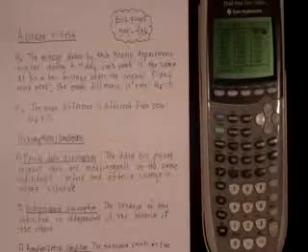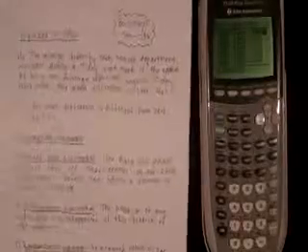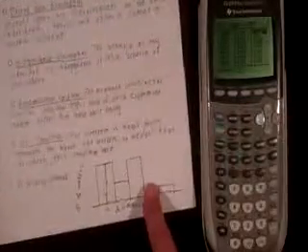So for the conditions here, instead of doing two histograms to show nearly normal, you simply do a histogram of the differences. So I'm going to quit out, go up to stat plot, make sure it's on, that it's a histogram, and I'm going to make sure it's at L3. I'm going to do zoom 9. There we go. So it's nearly normal. It's unimodal and symmetric for the most part.